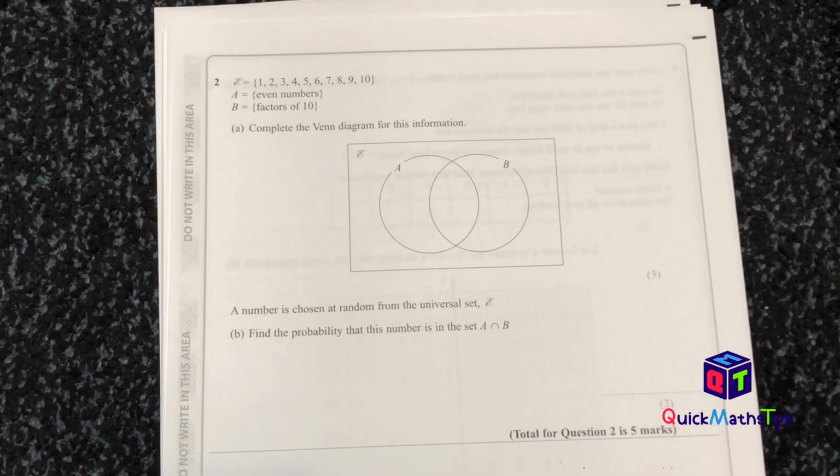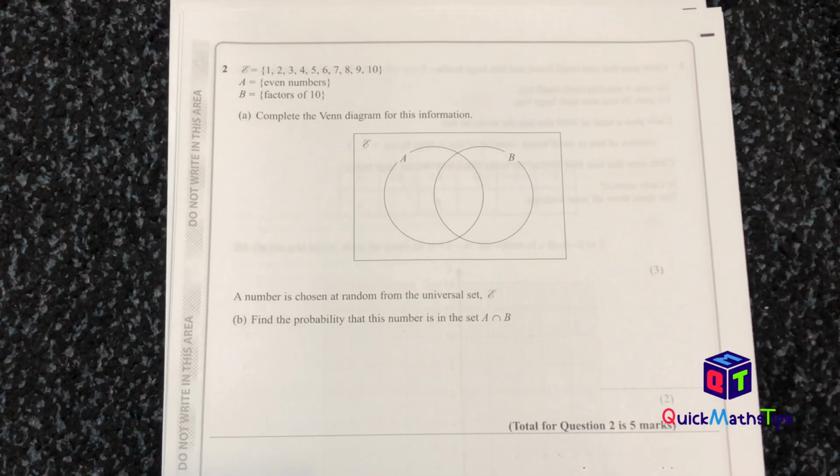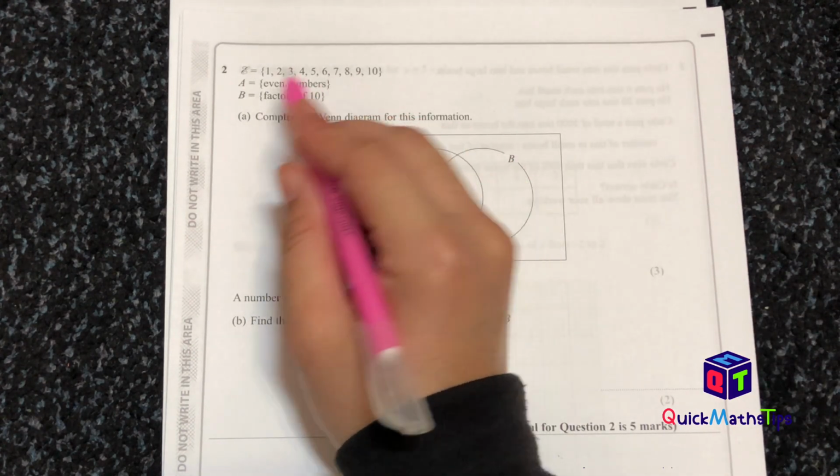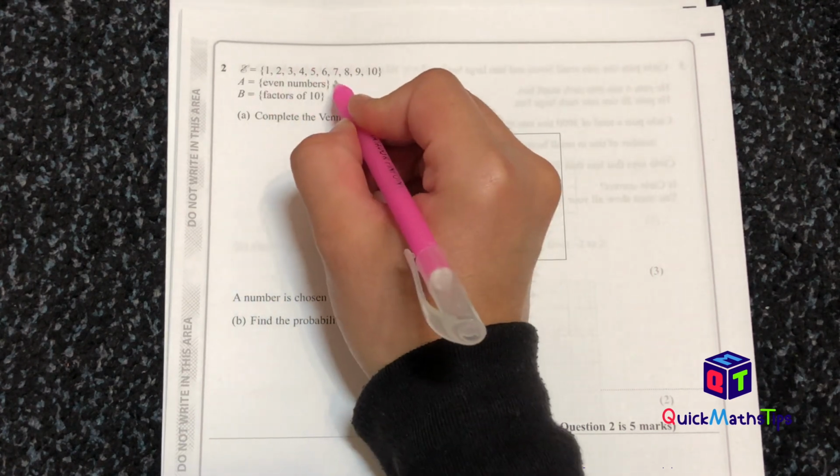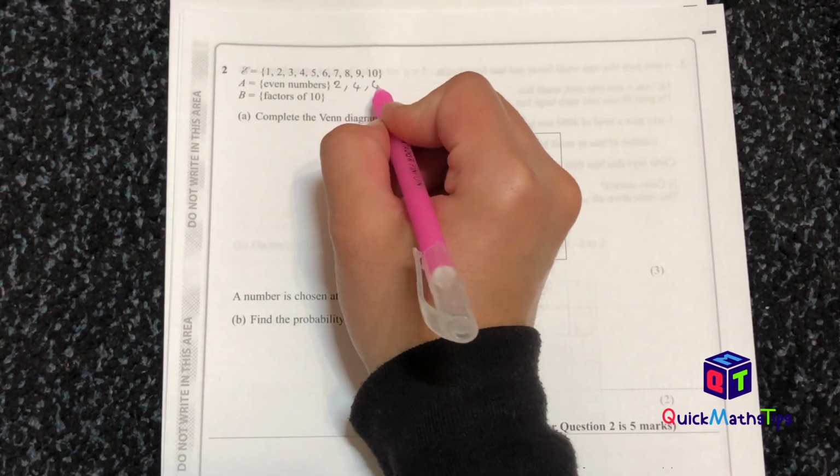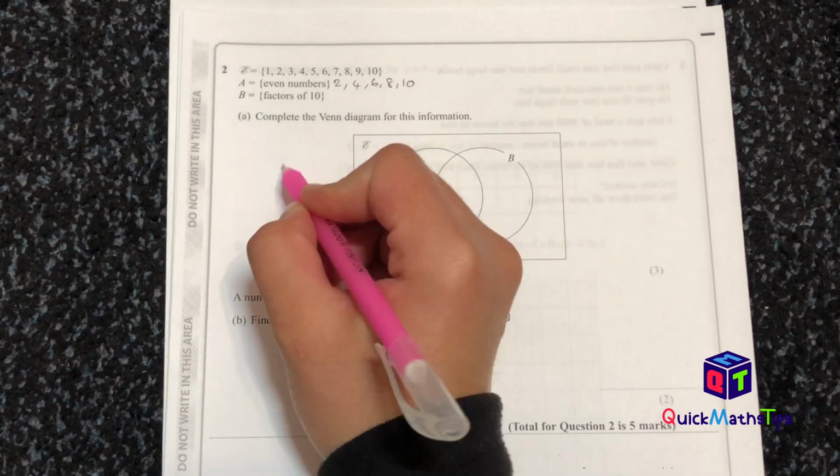Okay? Next question. You're given a set of values. A is for even numbers. B is for the factors of 10. Complete the Venn diagram for this information. Okay, so I'm going to list my even numbers between 1 and 10. So I've got 2, 4, 6, 8, and 10.